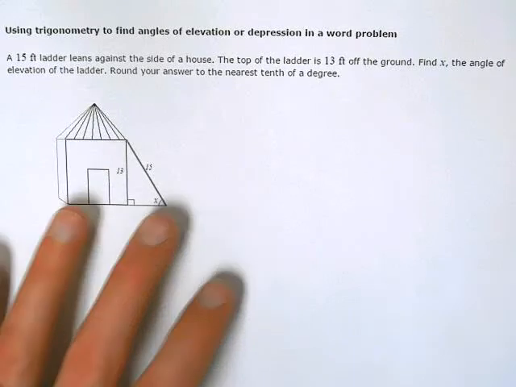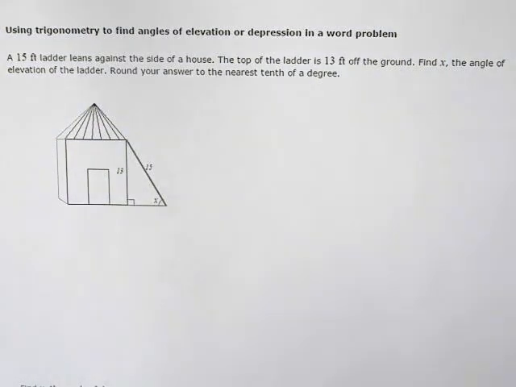Okay, in this video, we're going to be using trig to find angles of elevation or depression in a word problem. And again, what's really nice here is they're going to give you the picture of what's going on, which is like half the battle, so it's really kind of not that bad.